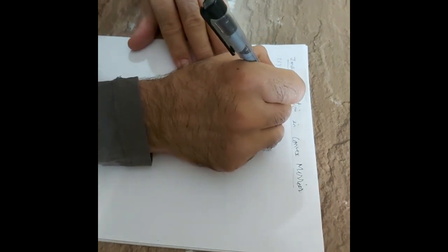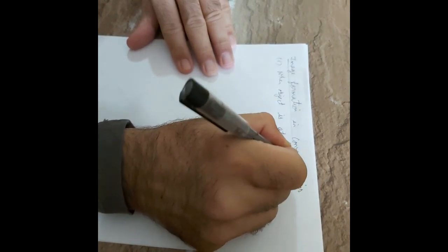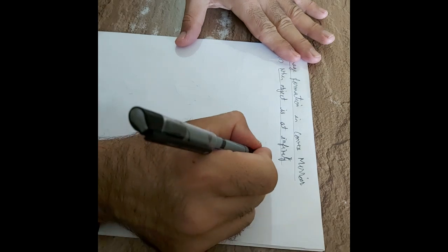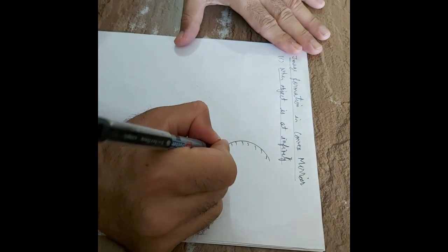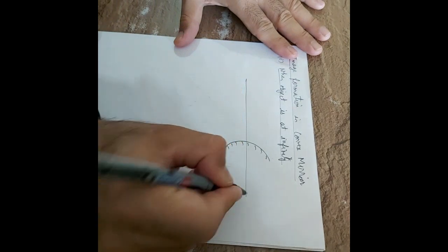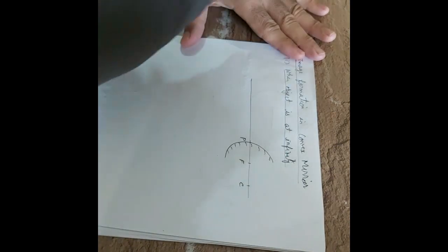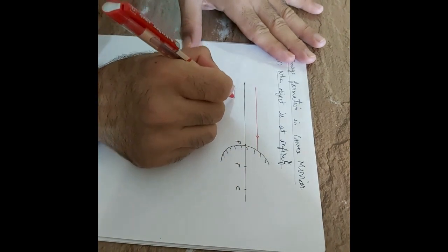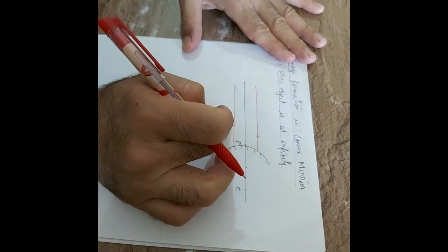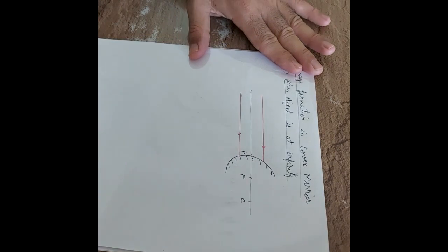When object is at infinity. Infinity means the rays of light are coming parallel to one another. Let us say this is the convex mirror, and this line is principal axis, this is focus, center of curvature, and pole. If object is at infinity means the rays of light are parallel to one another. The rays may be parallel to principal axis, may not be parallel to principal axis, but the rays of light are parallel to one another.